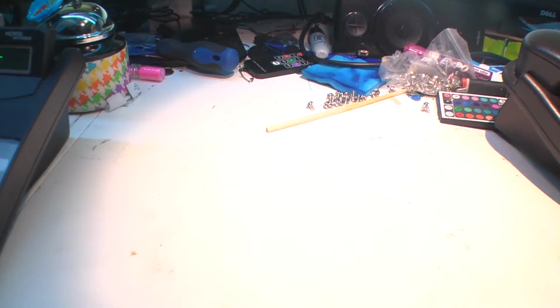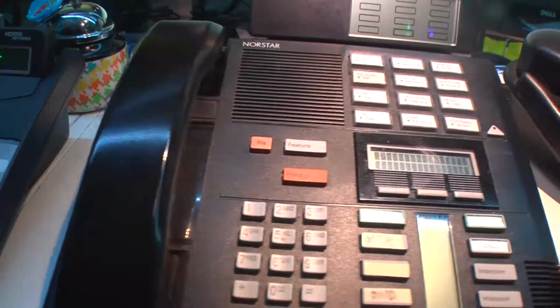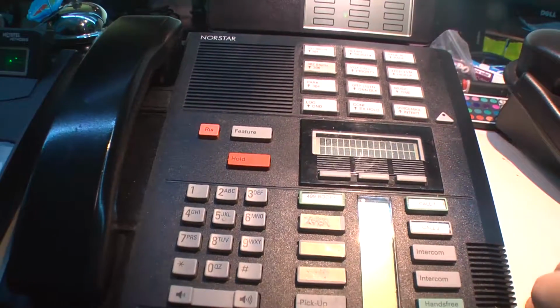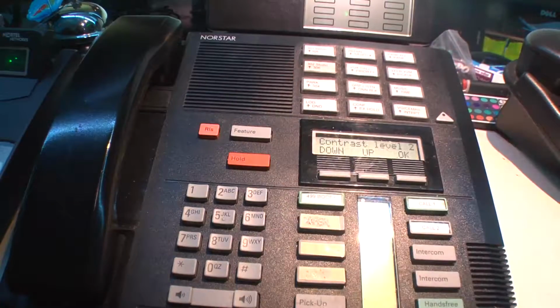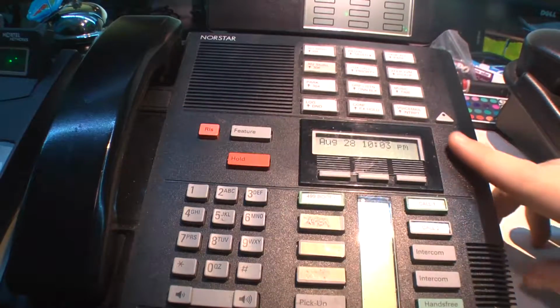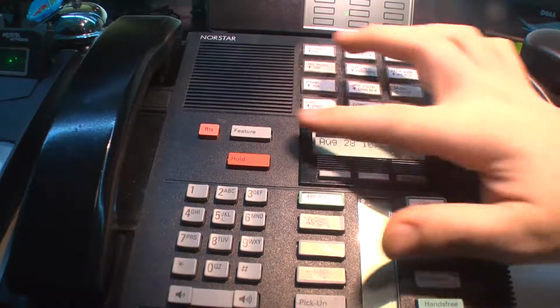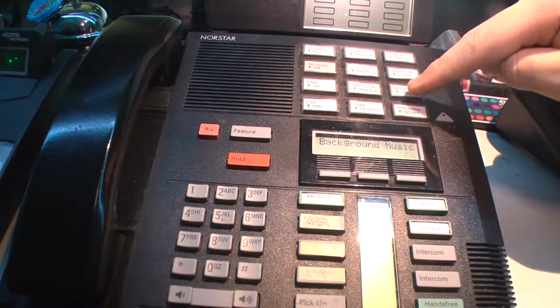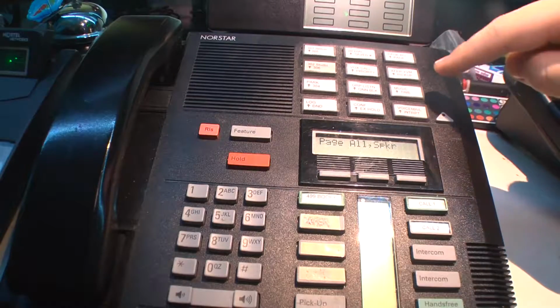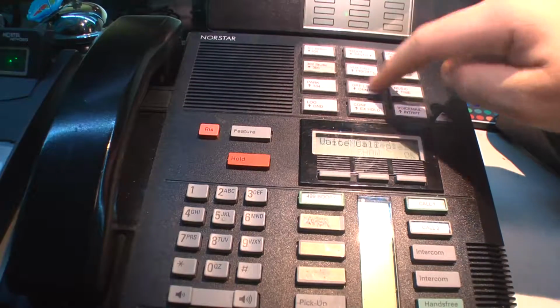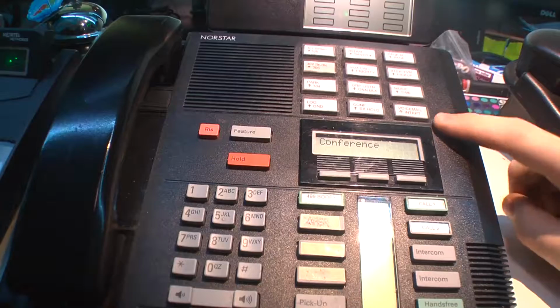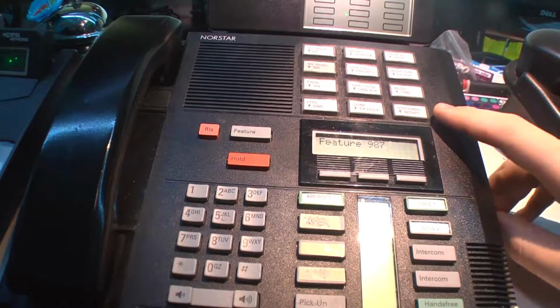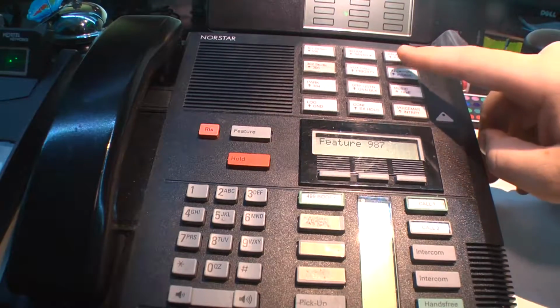Real quick, I'm going to show you this phone again. This phone actually has a handful of, let me turn the contrast down. This phone actually has a handful of feature buttons up here, so I can go in a button inquiry and pull them all up, and these are all the features. But there's actually not just 12 of them, there's really 24 because there's a shift key. So you can actually shift up, and each one of these buttons actually has 2 features.